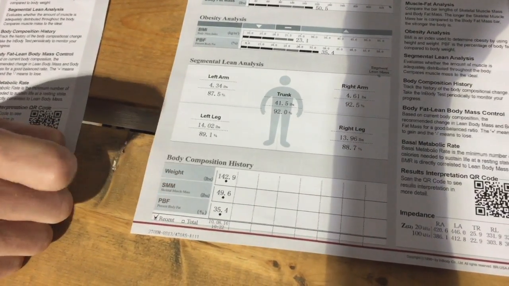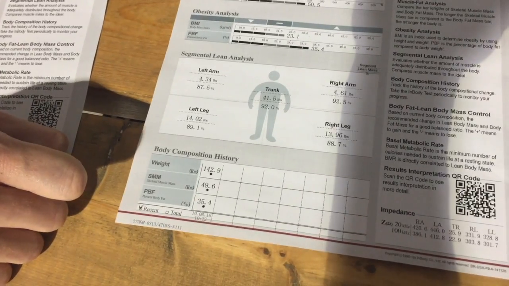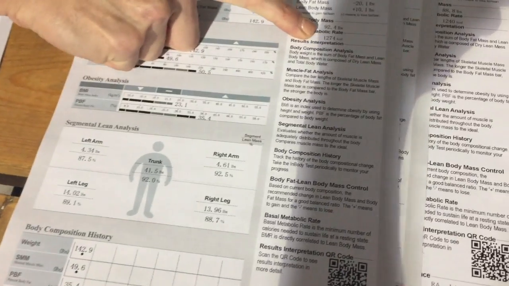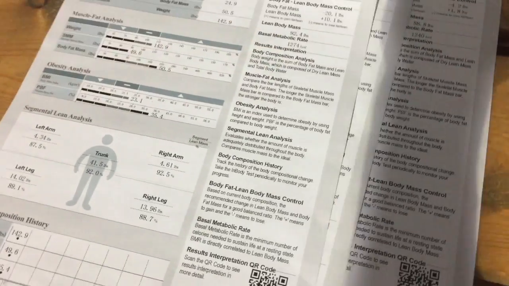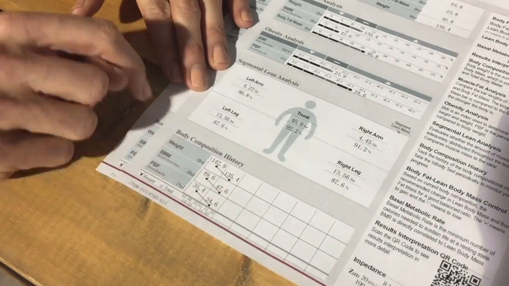Another example, this lady here weighed in at 142, originally had 49.6 pounds of skeletal muscle mass and 35% body fat. That placed her basal metabolic rate at 1274. 4 weeks later, she lost weight, right? But the scale doesn't tell the whole story.